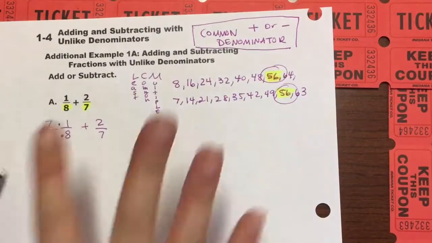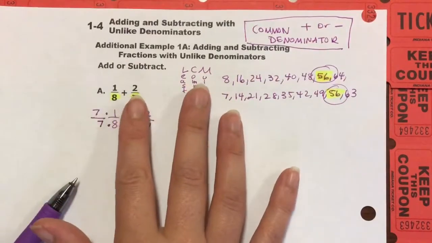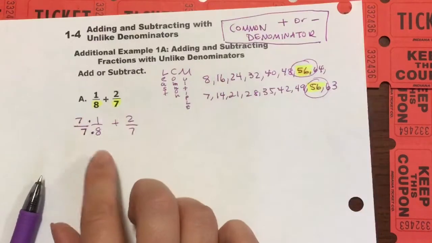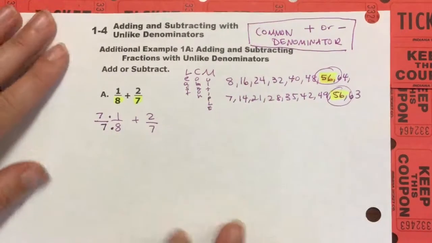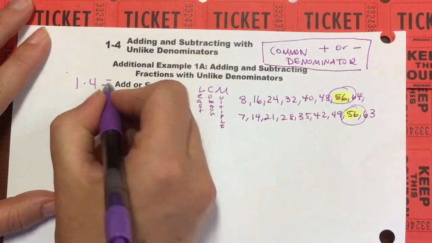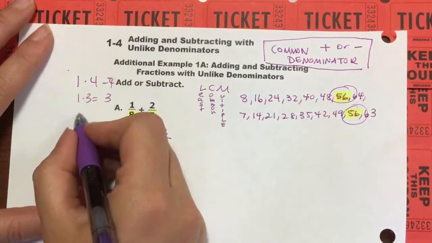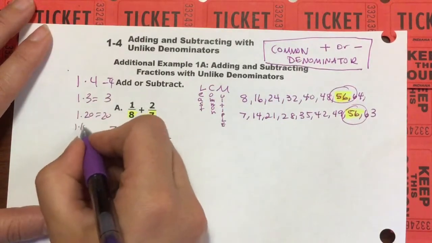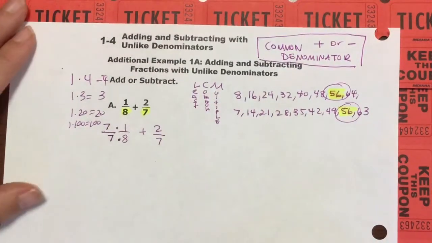Because what is 7 divided by 7? Oh, you can't even see that. Oh, I'm sorry. There we go. 7 divided by 7 is just the same thing as 1. And I can multiply 1 by anything, and it's that same thing. Like, look, if I go 1 times 4, what's the answer? 4. If I go 1 times 3, what's the answer? 3. If I go 1 times 20, what's the answer? 20. If I go 1 times 100, what's the answer? 100. 1 times anything is anything, okay?